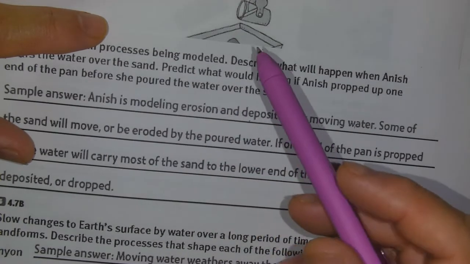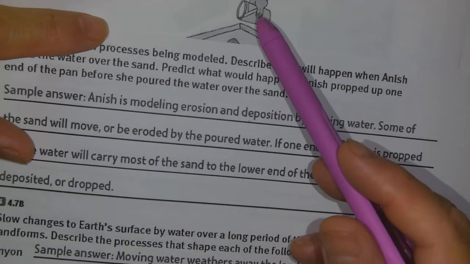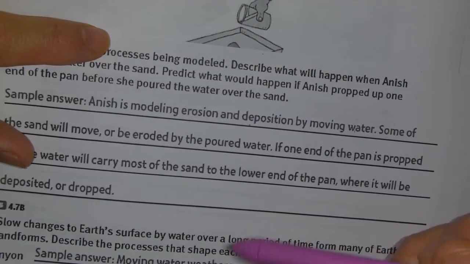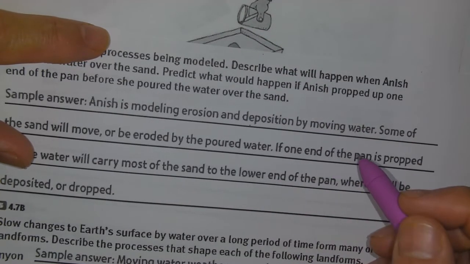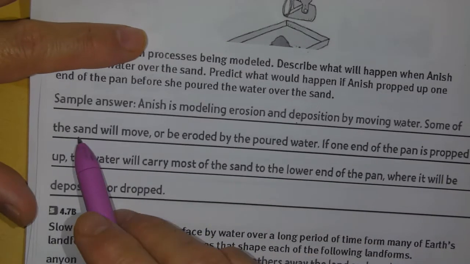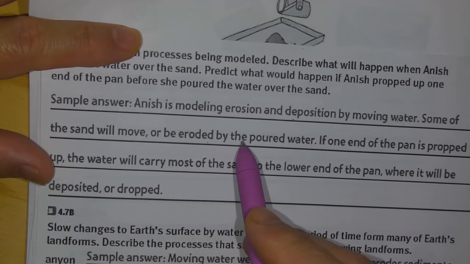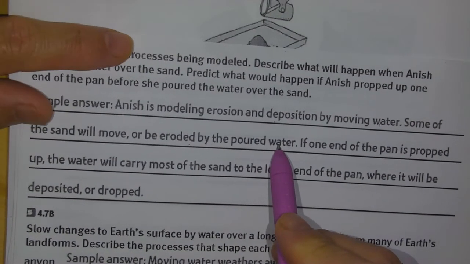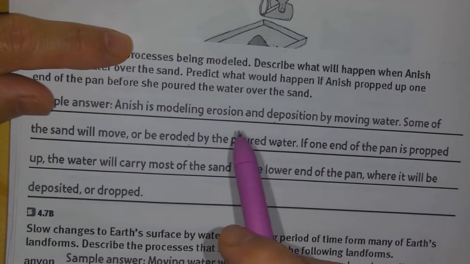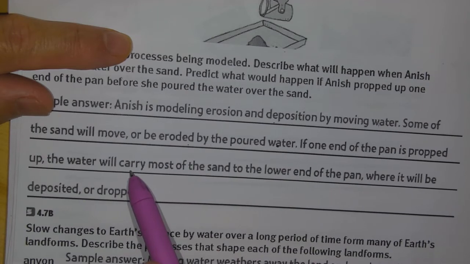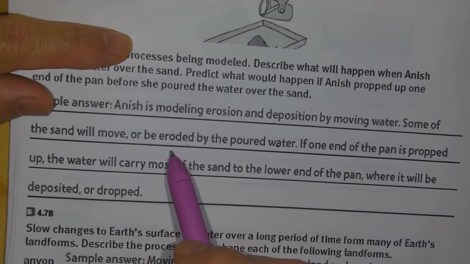What happens, for example, when it rains? This is pouring water like the rain, modeling the rain. Some of the sand will move or be eroded by the poured water. So a model of the erosion, the process of the erosion.